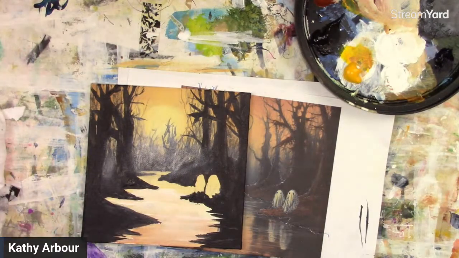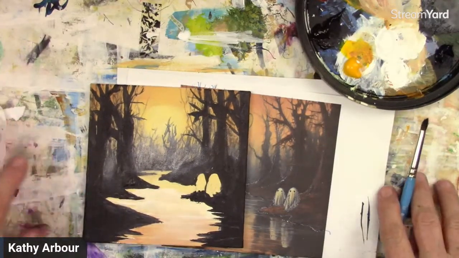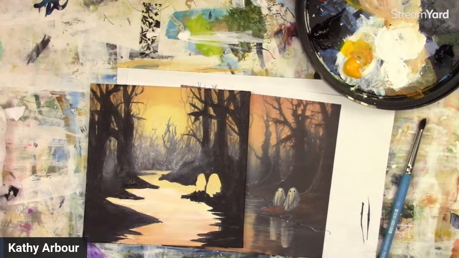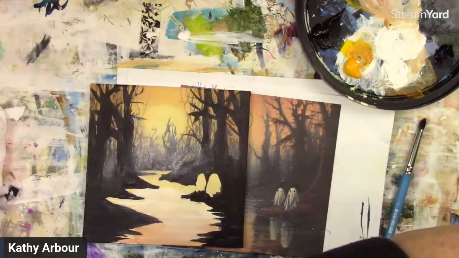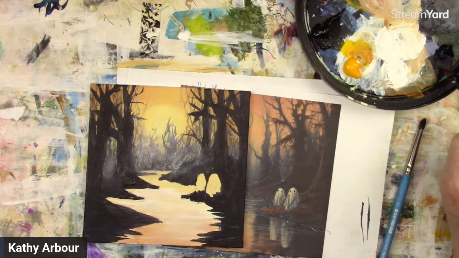Let's see. Yeah, it looks pretty good. And you can get really fancy depending on how much detail you want. I'm not going to put a whole lot of detail in this one because it's so small. All right, let's put a little bit more of that water in. And this time it's more of the Payne's gray color. That's what I want.